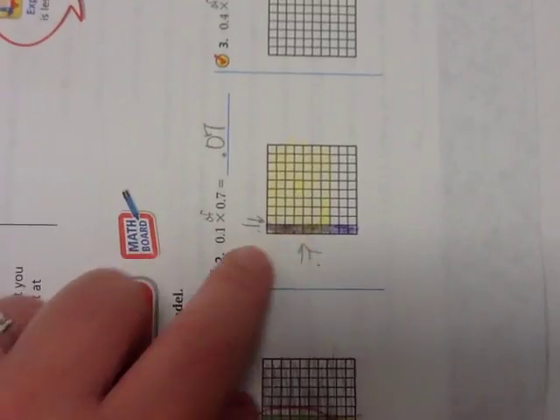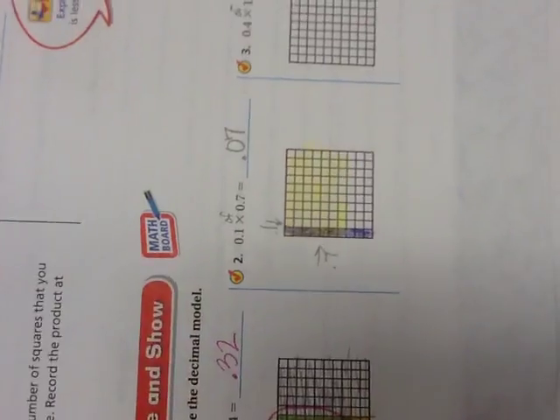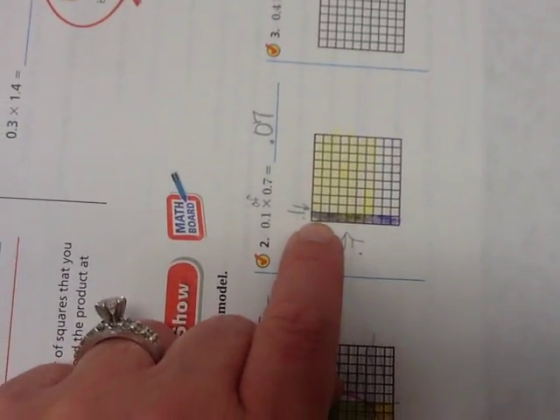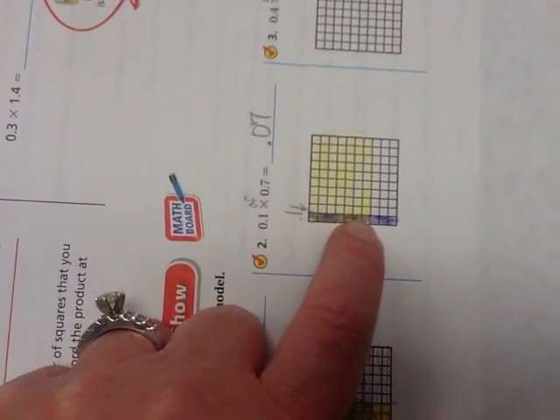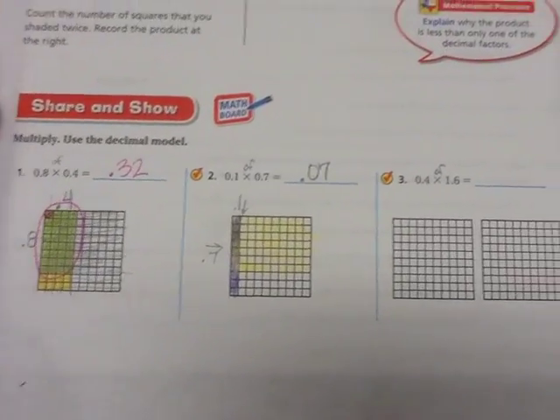You're going to say, Miss White, does it matter if I did it this way? Where do I have my overlap? If I did 7/10 this way and 1/10 this way, how many do I have overlapped? 1, 2, 3, 4, 5, 6, 7. Same thing. So even if I turn it, it doesn't matter.